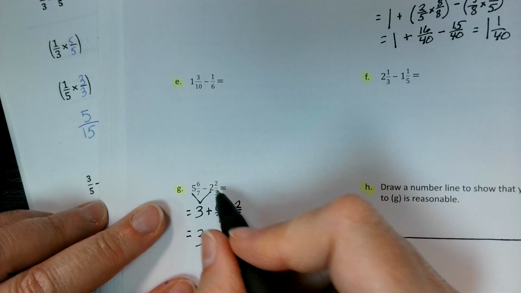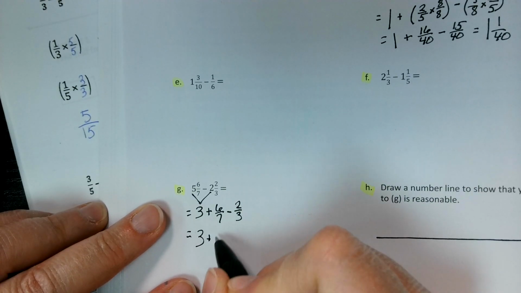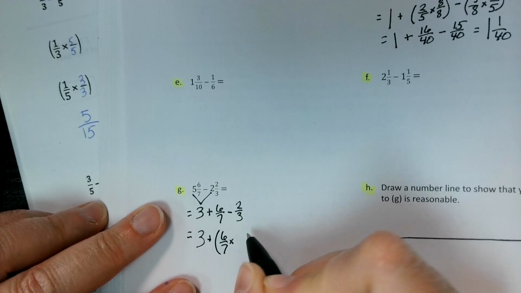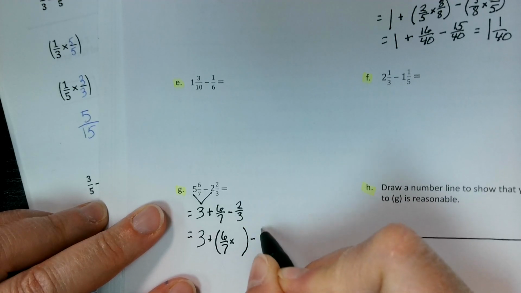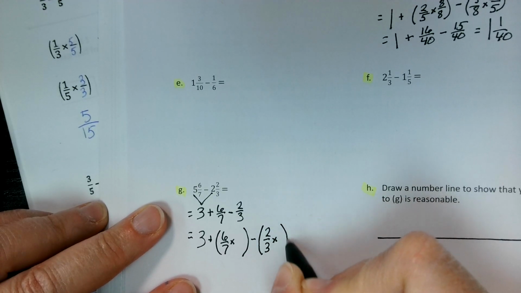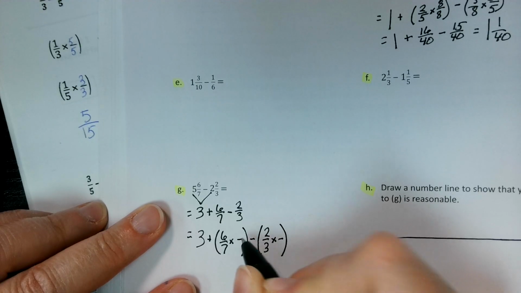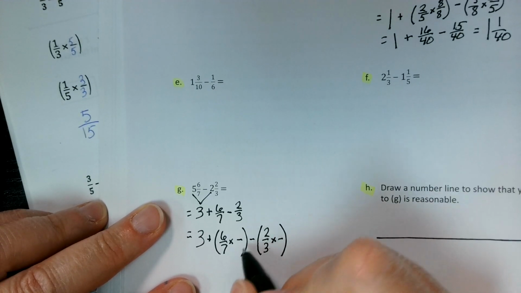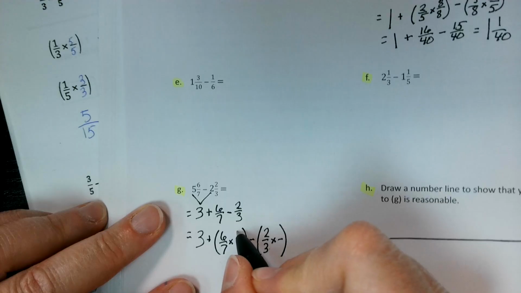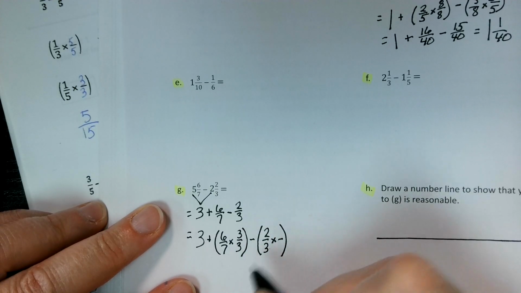So 7 and 3, I'm going to do it with my mental math, not using my T-chart here because some students are at that point. And we know that 7 times 3 is 21, and that's probably our best fraction that we're going to be using.